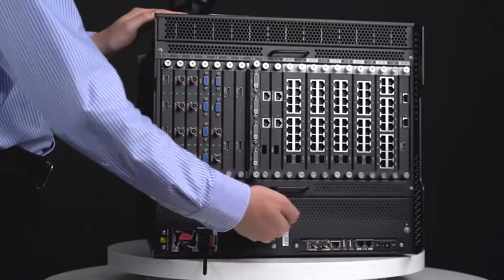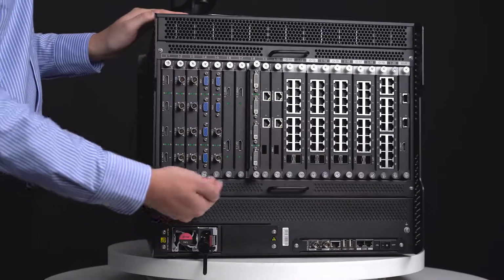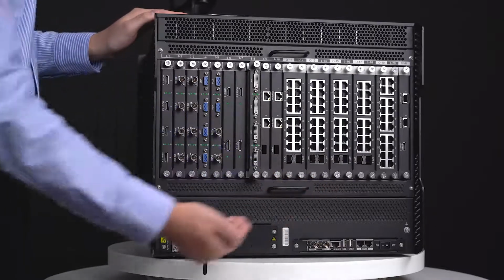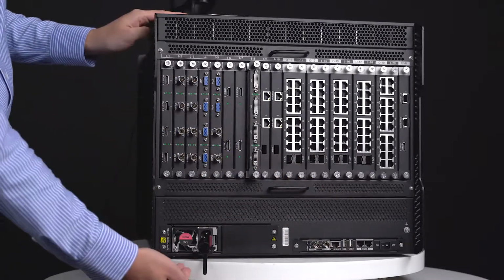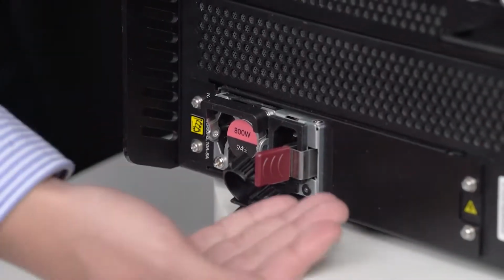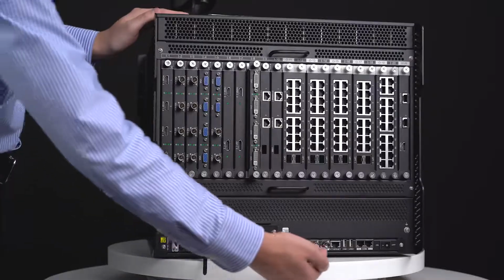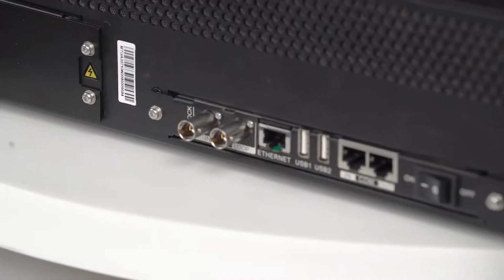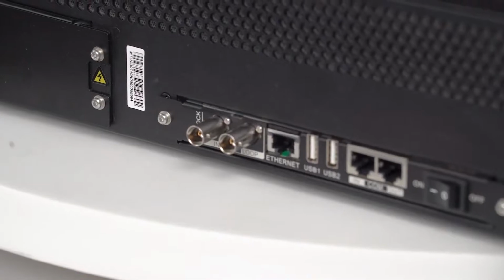10 input cards and 5 output cards respectively set on the left and the right. And here on the bottom left, power supplies are set, 1 master and 1 for backup. And here on the bottom right, there is a control card.